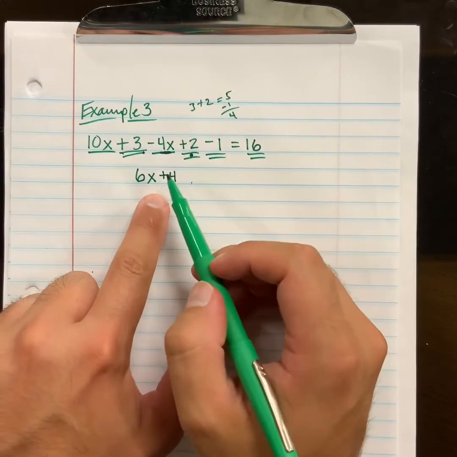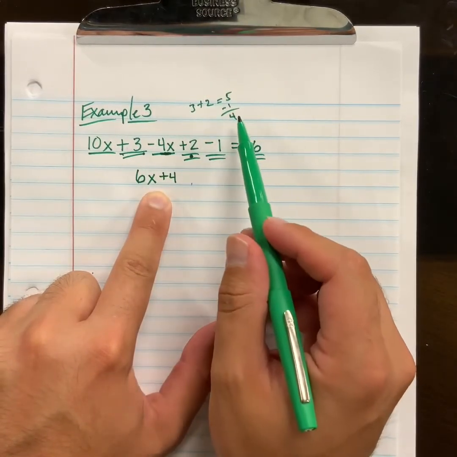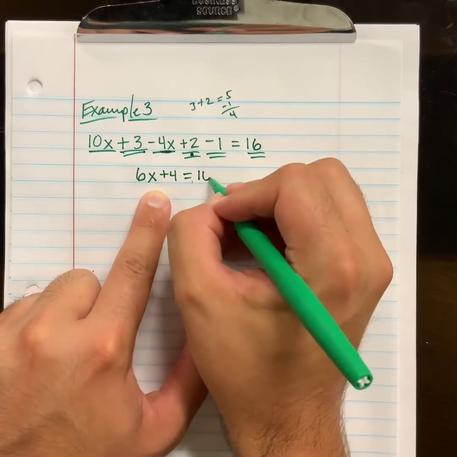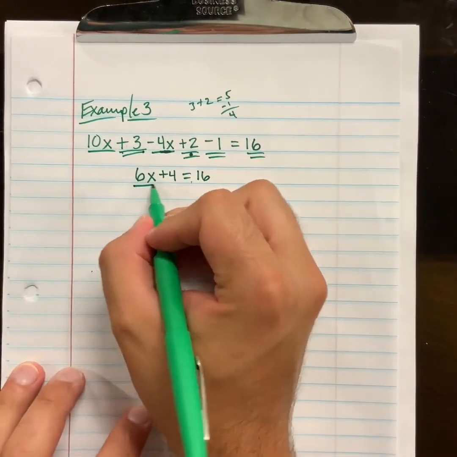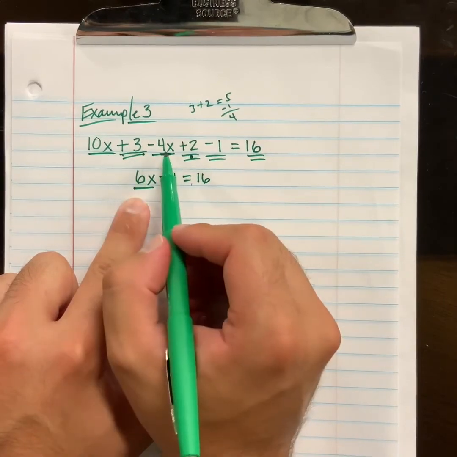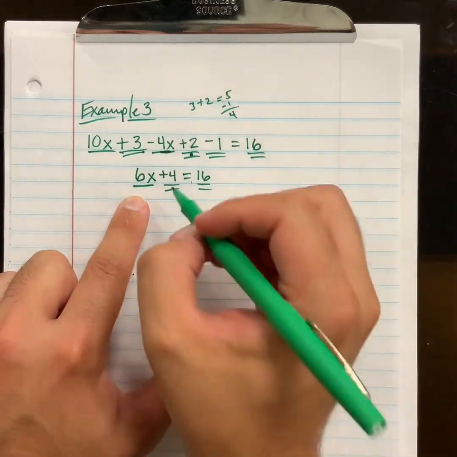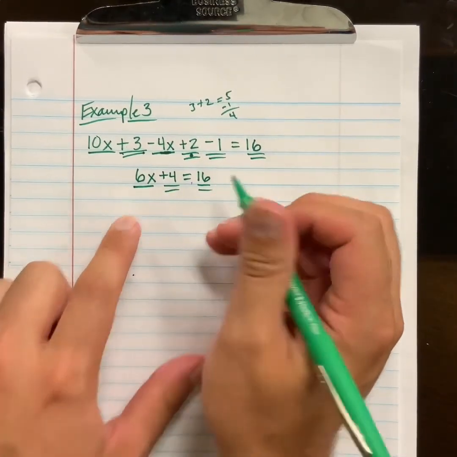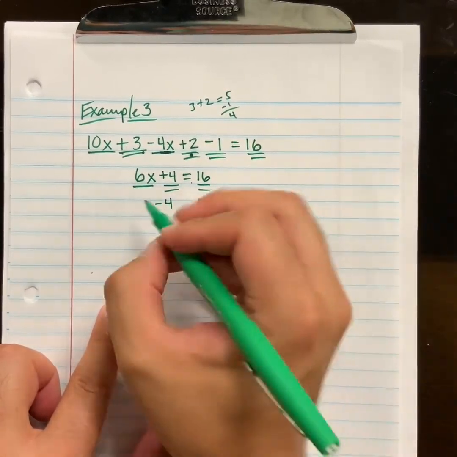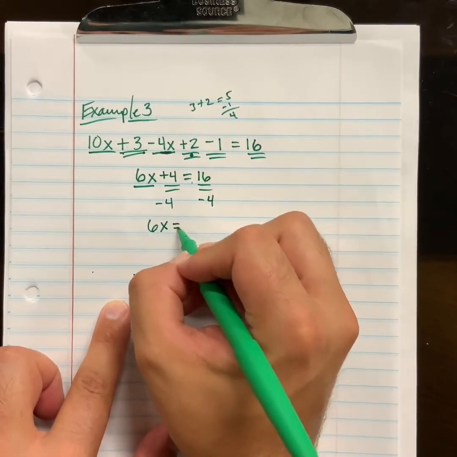The only time we would have a subtraction sign here after we combine like terms would be if this was a negative number. And we're going to equal 16. We still have our single underline underneath our 6. This is the only value that has a coefficient now because we combined 10x minus 4x, and we have these two constants still. We can subtract 4 from both sides. That's opposite operations. So we would subtract 4 from both sides, and we would get 6x is equal to 12.